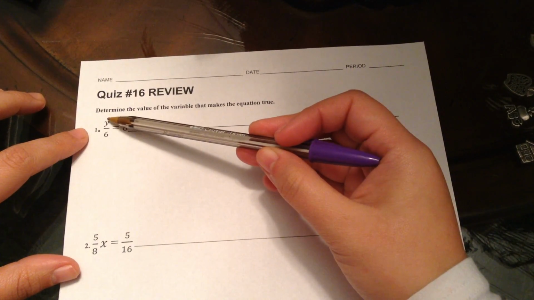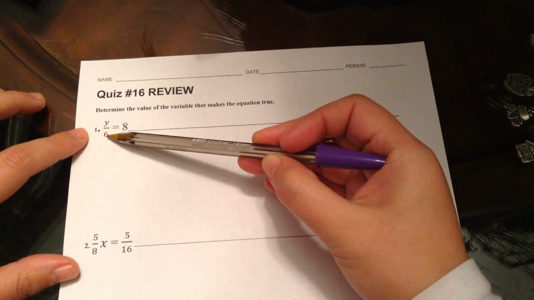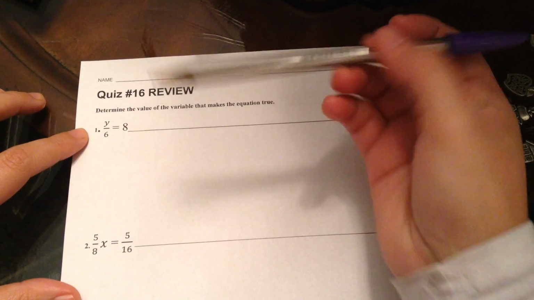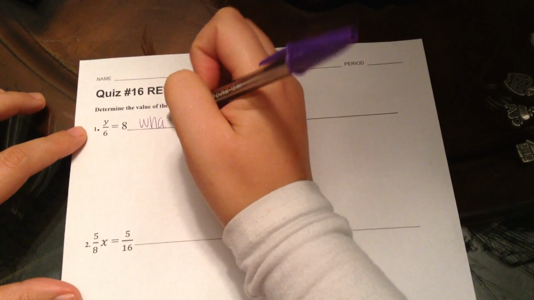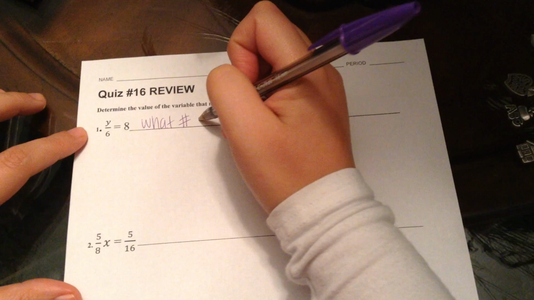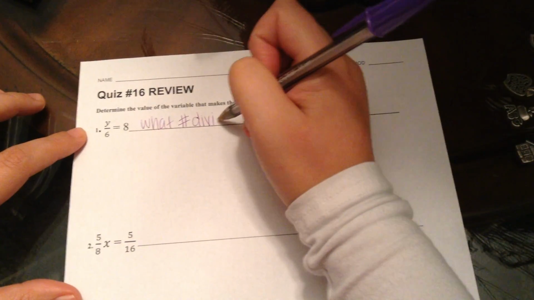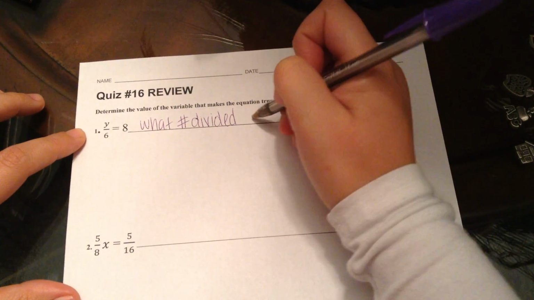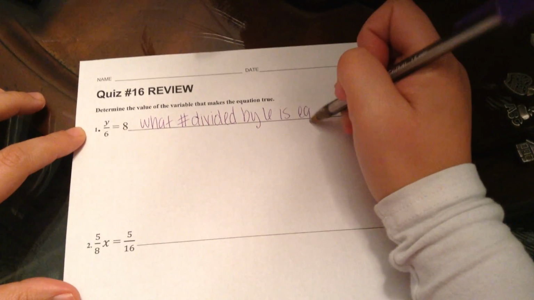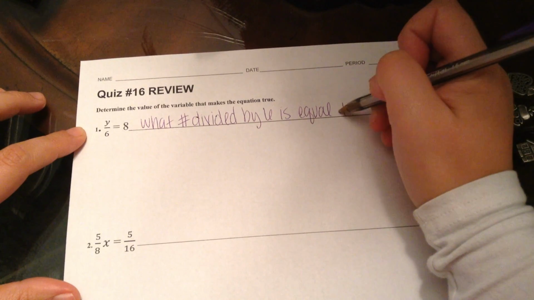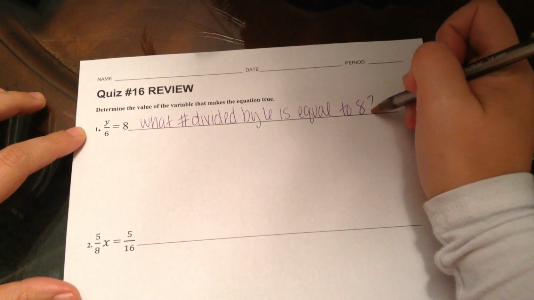So I need to know what number divided by 6 is equal to 8, okay?